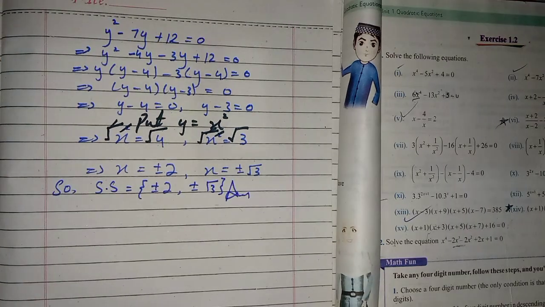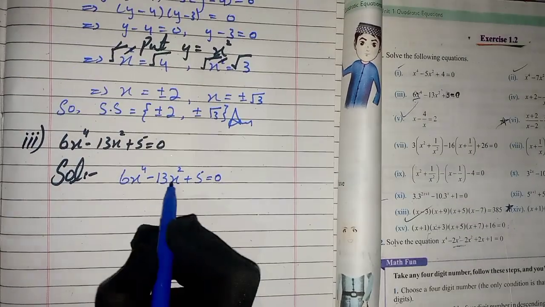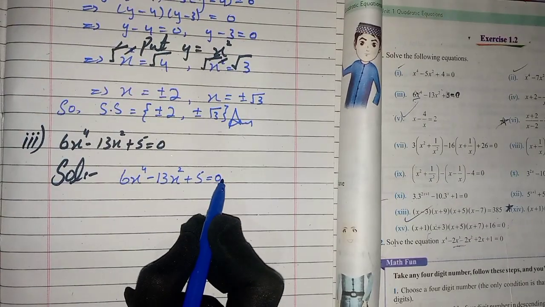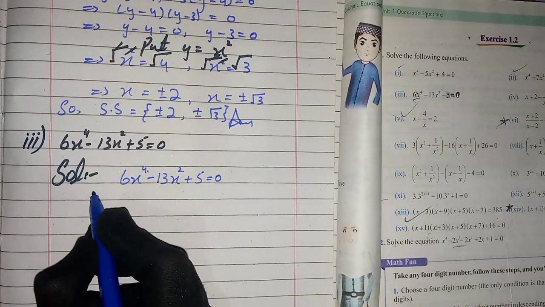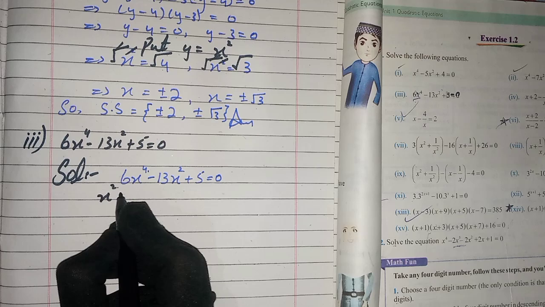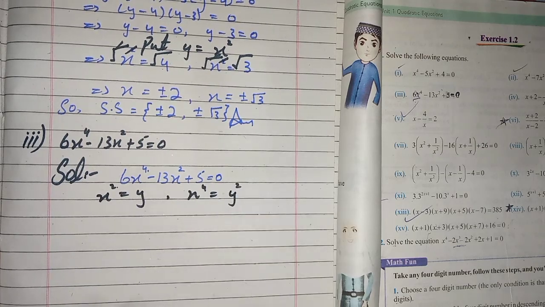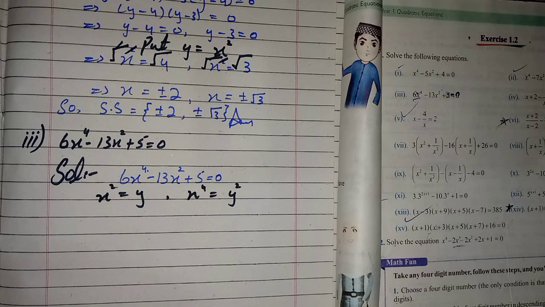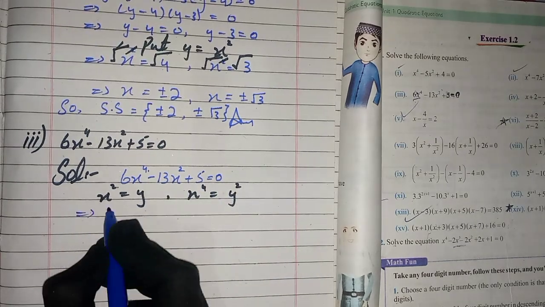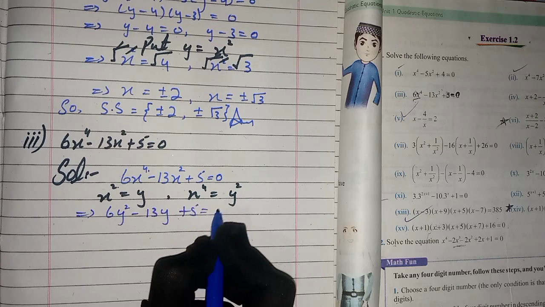Now we solve the next part, part 3. Part 3 is 6x^4 minus 13x^2 plus 5 equal to 0. So we let x^2 equal to y and x^4 equal to y^2. By putting these values, this equation becomes 6y^2 minus 13y plus 5 equal to 0.